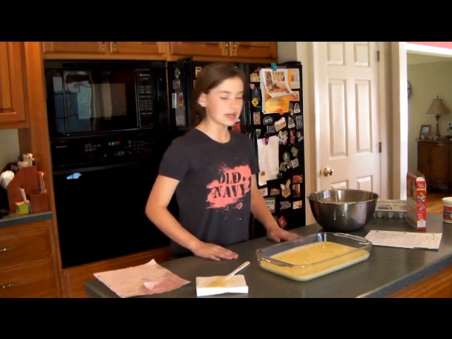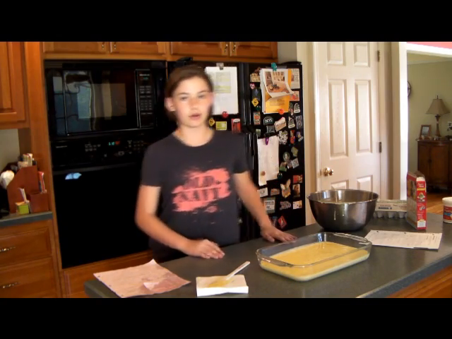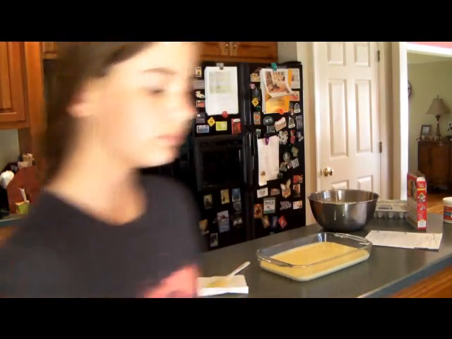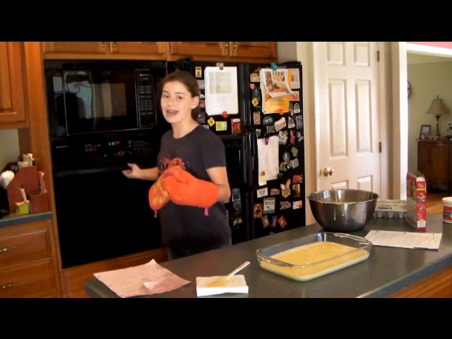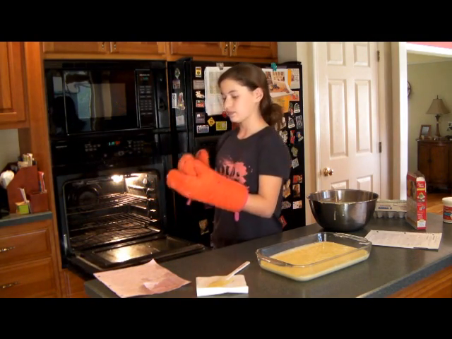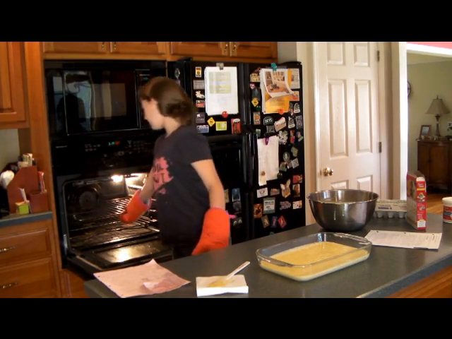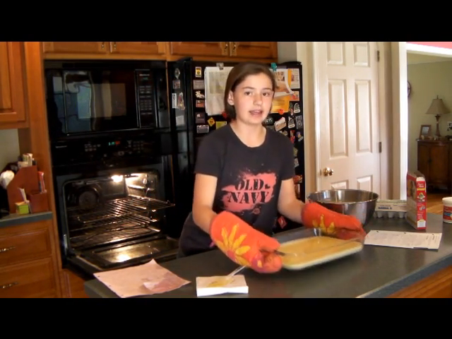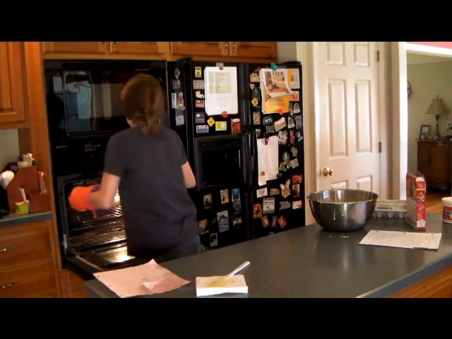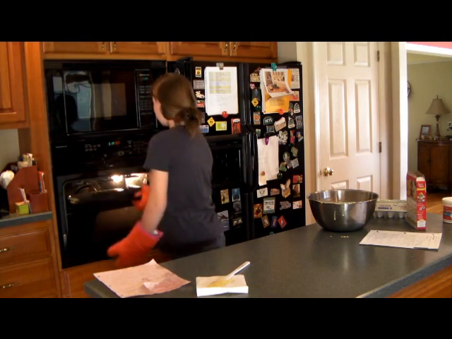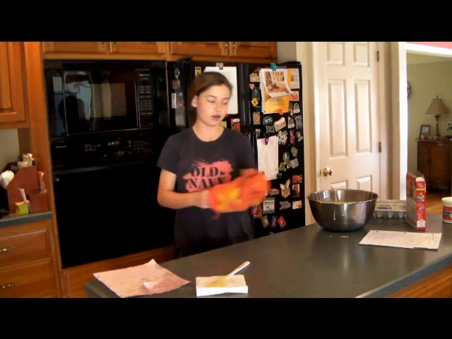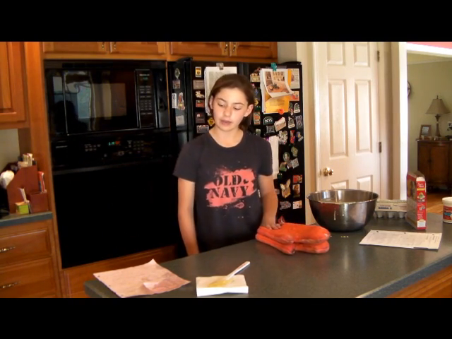Now, since we're all mixed up and ready to go, I'm going to put my oven mitts on, and we're going to go ahead and put this cake in the oven. Then I'm going to give you a close-up view of what's happening inside the oven. Pretty hot. Now it's 350 degrees Fahrenheit, and that's really hot, so we have to make sure I put my oven mitts on so I don't get burnt. Now, I'm going to close that up, and give you a closer look at what's happening inside the oven.